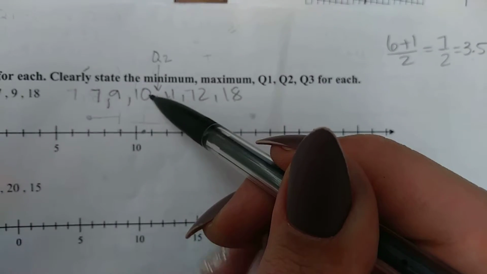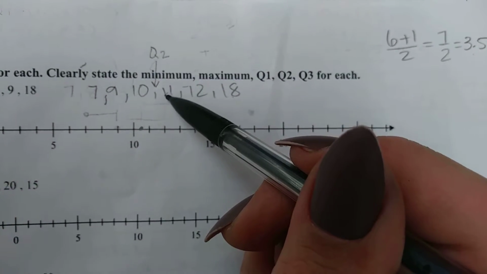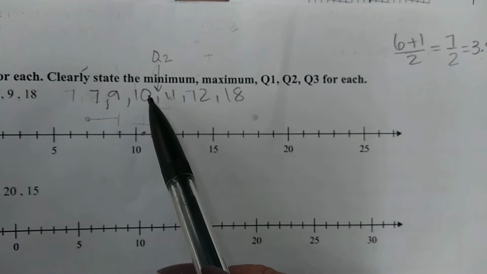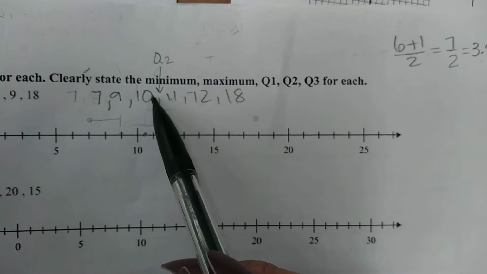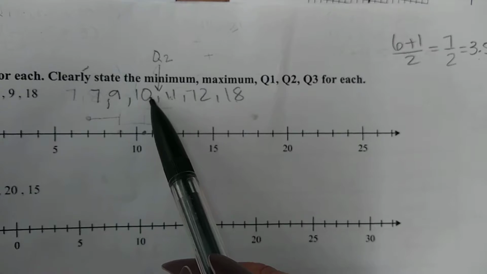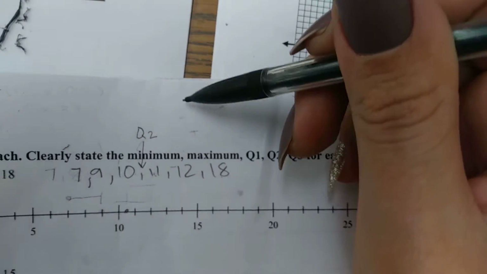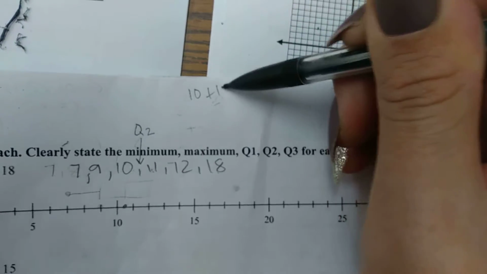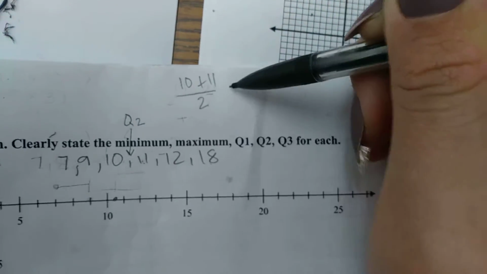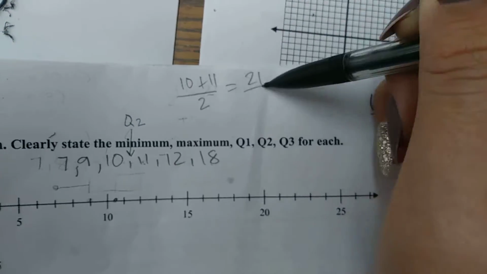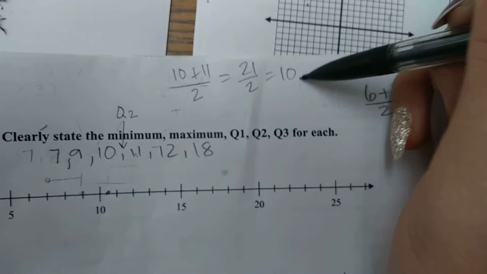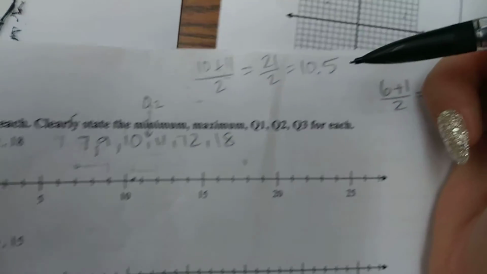If you have a greater difference between the two numbers, you can always add them together and divide by 2 and find the average of those two numbers. It works here as well. So I can say 10 plus 11 over 2 will give me 21 over 2, which will still give me 10.5.